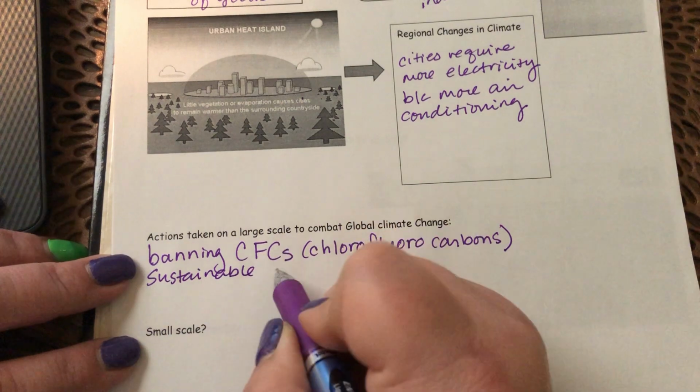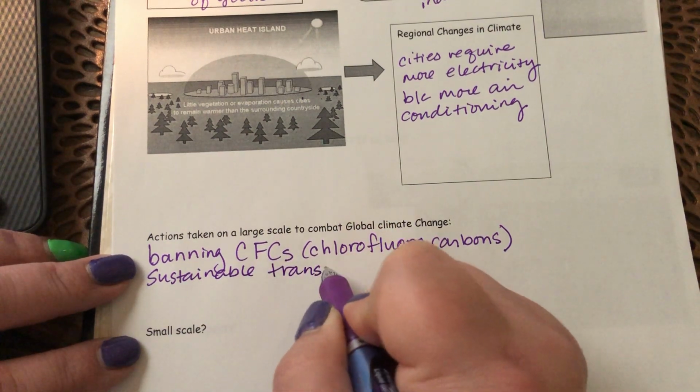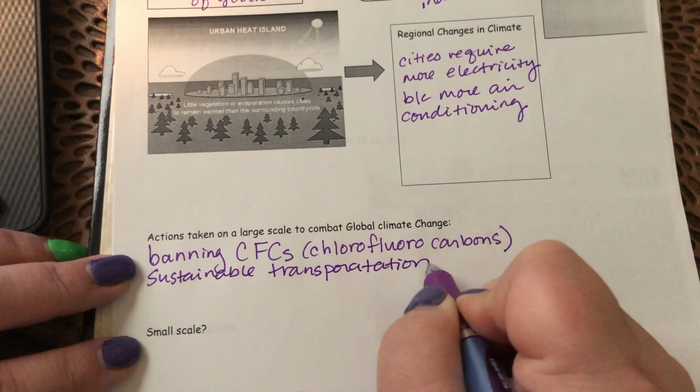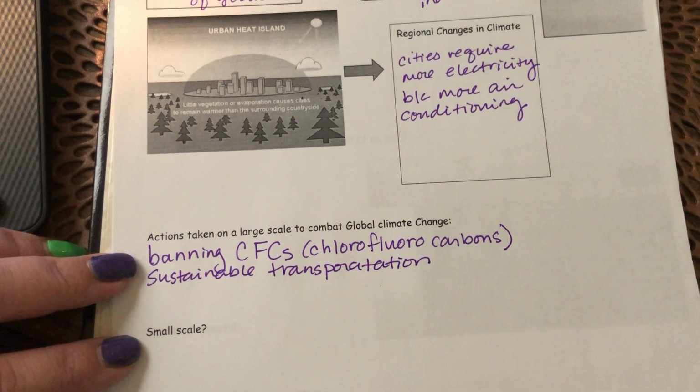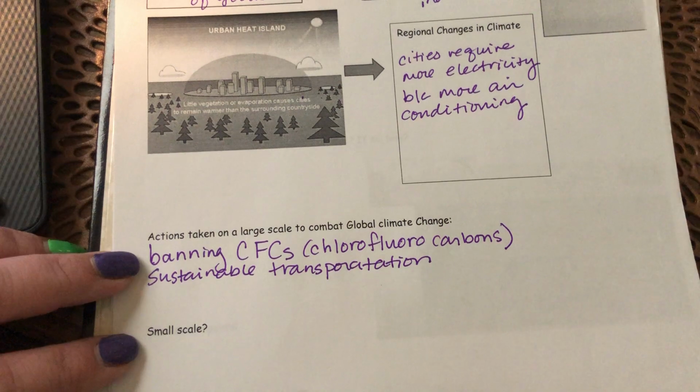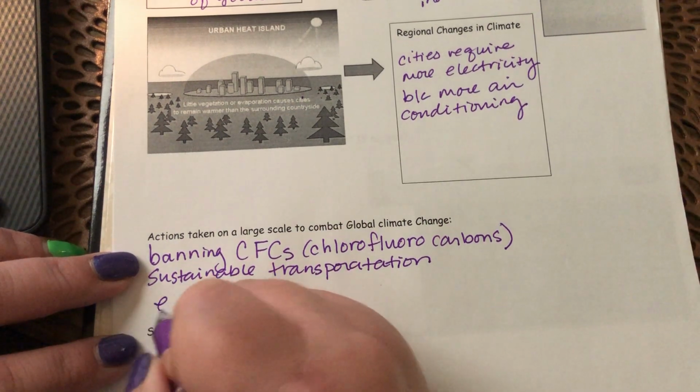There is, and you can do this for extra credit, you can email me this for extra credit. There's a city in South America that has probably the most innovative city public transportation. So you find that out and email it to me for extra credit, okay? Emission standards.